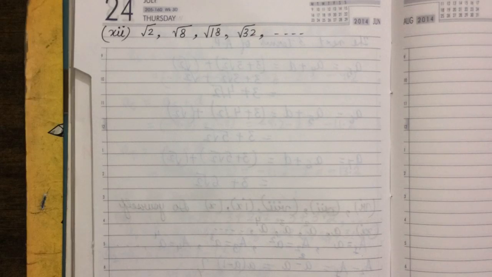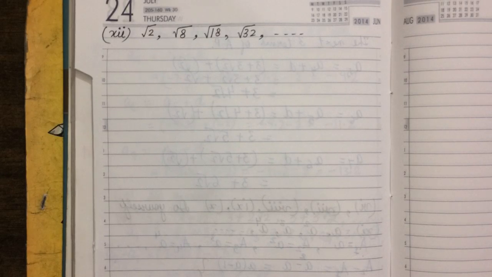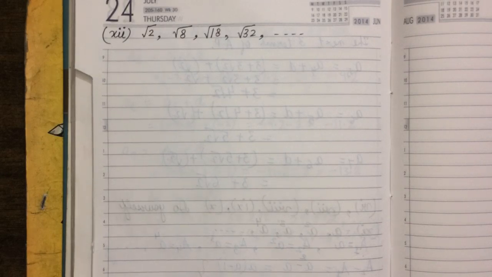Twelfth part, we have square root of 2, square root of 8, square root of 18, square root of 32 and so on. If you look at this sequence at a glance, you might think that this is not an AP, but before you answer, let's work it out. Remember, you have to show your work, and until then you cannot give your decision.